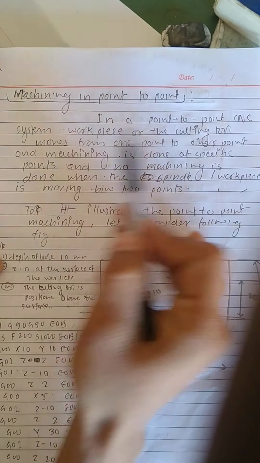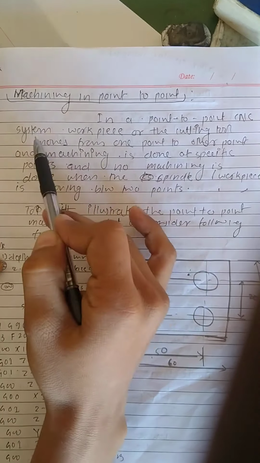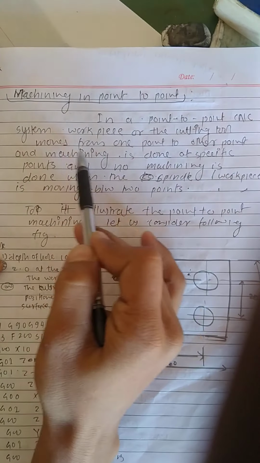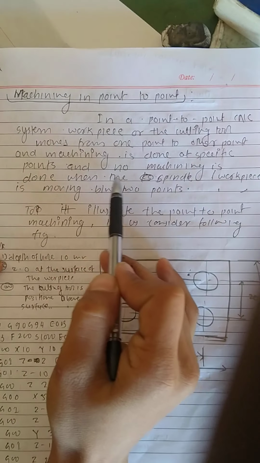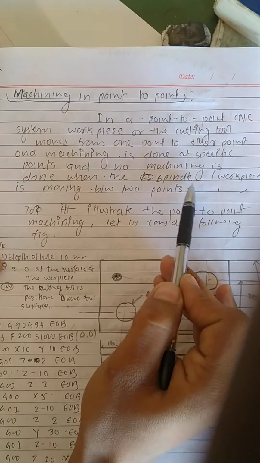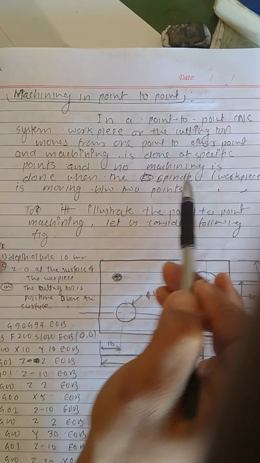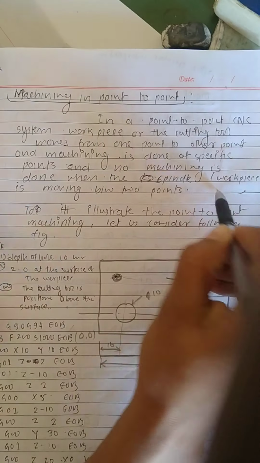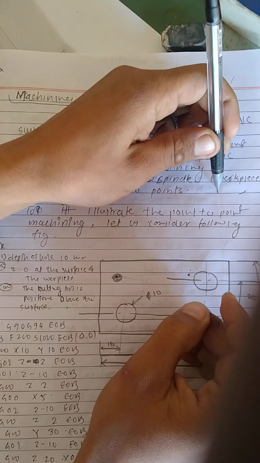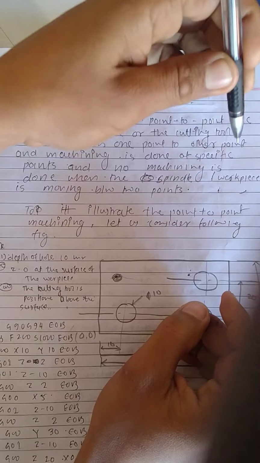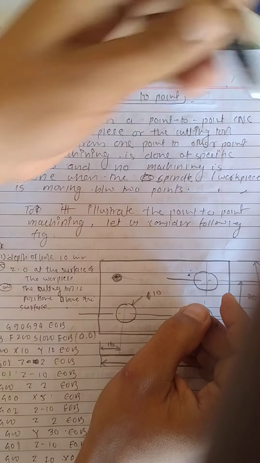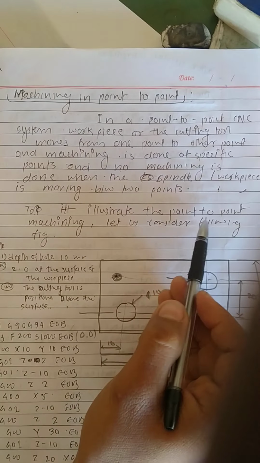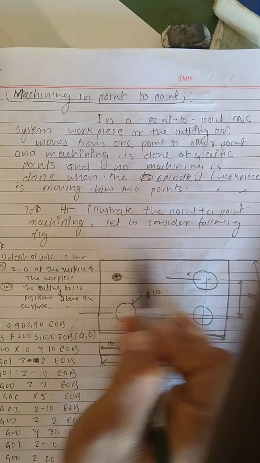In a point-to-point CNC machine system, the workpiece or the cutting tool moves from one point to another point and machining is done at a specific point, and no machining is done while the spindle or workpiece is moving between the two points. As I showed, whenever I move from one point to another, I have to come above the surface, not touch the surface, and go there. To illustrate point to point machining, let us consider the following figure.